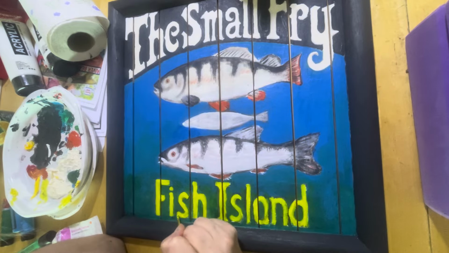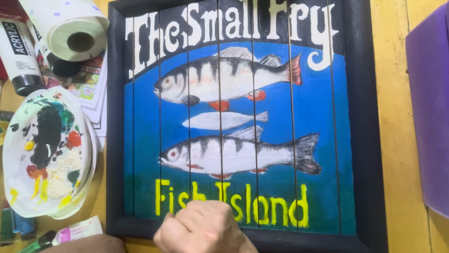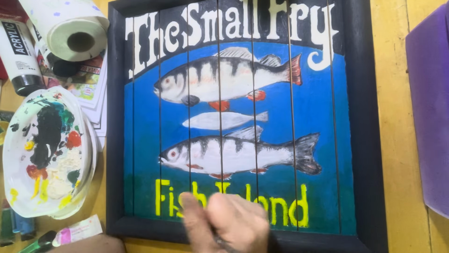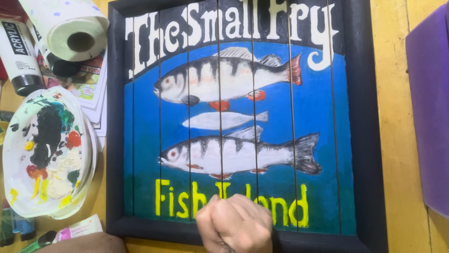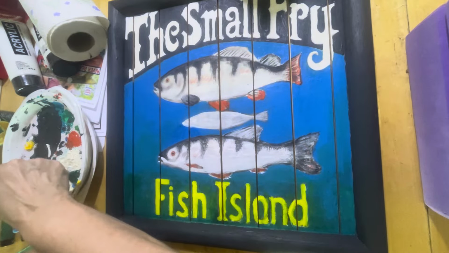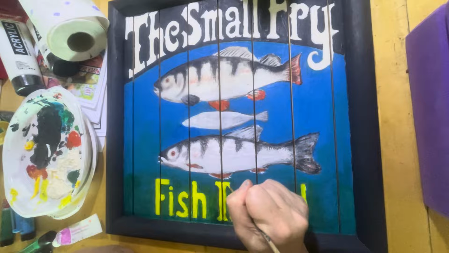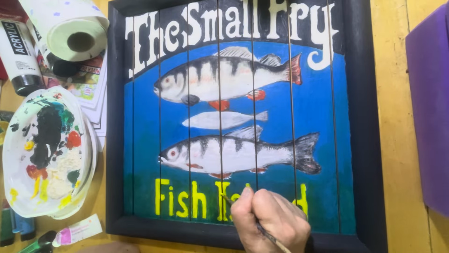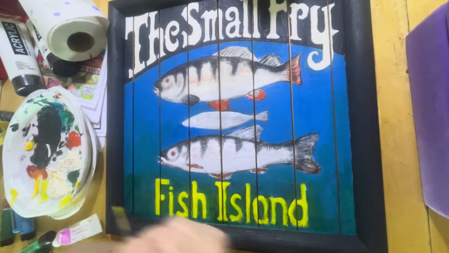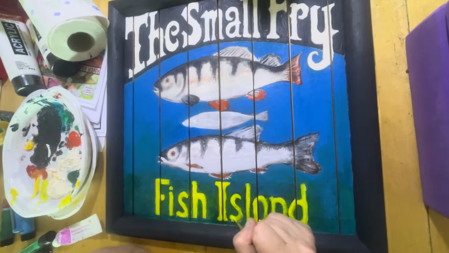It just resonated a bit better with the rest of the colours. And here I am just tidying up, putting several layers down. And as you can see, the lower fish as well, I've completed that. So I didn't want to make them identical, but similar. And as you can see, the middle fish is still unfinished at this point.